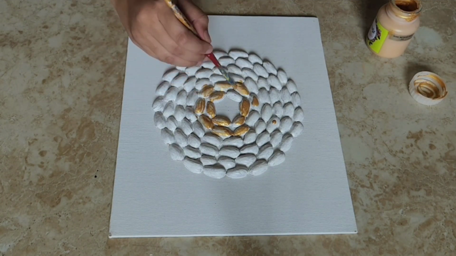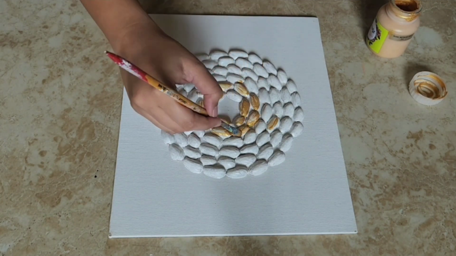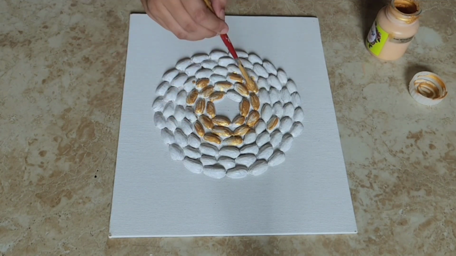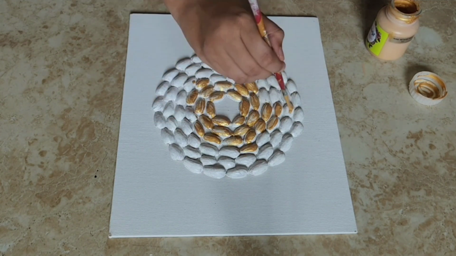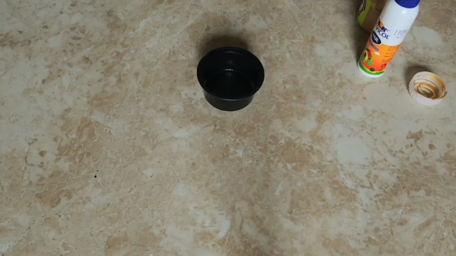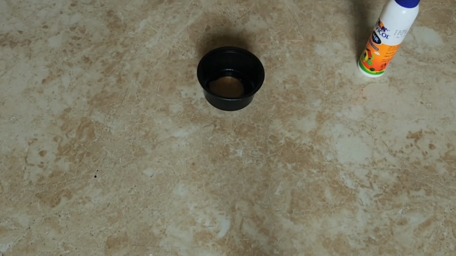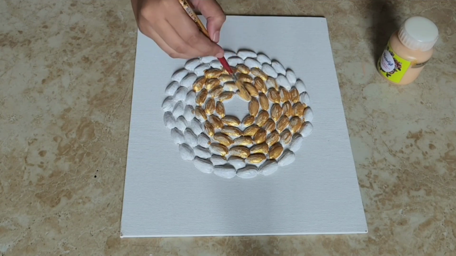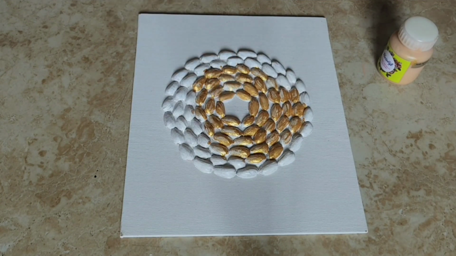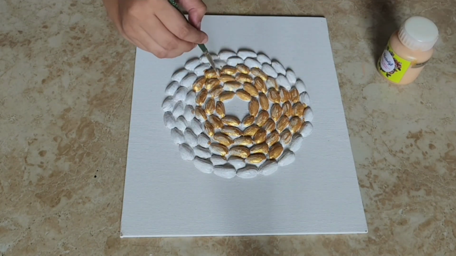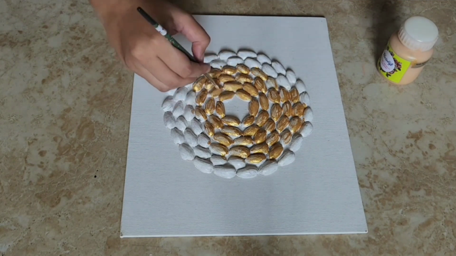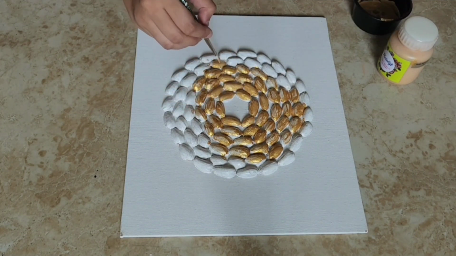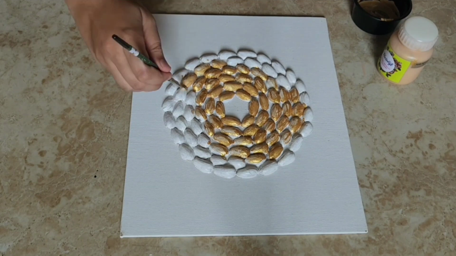First, I decided to paint only the pistachios golden and not the base that is peeking through. But somehow the color was going on very light. It was almost transparent, so I decided to mix one part color and one part Fevicol to ensure that it will become a little more opaque, little more thicker and glide on easier. So that is what I did. I started painting it golden.